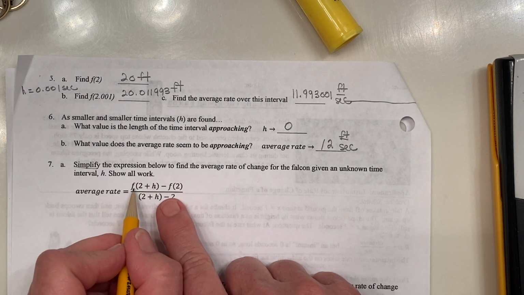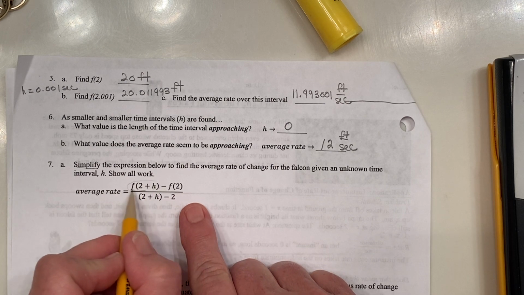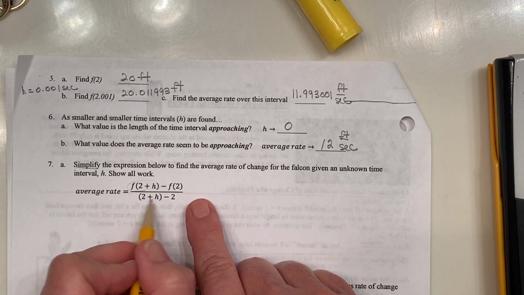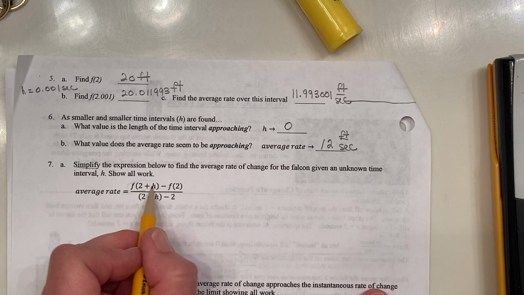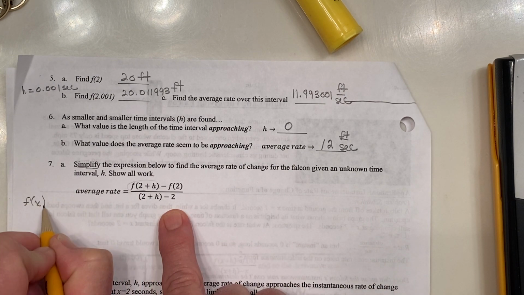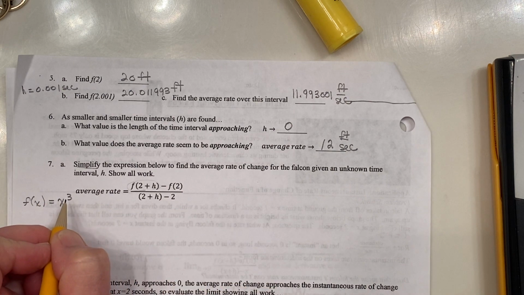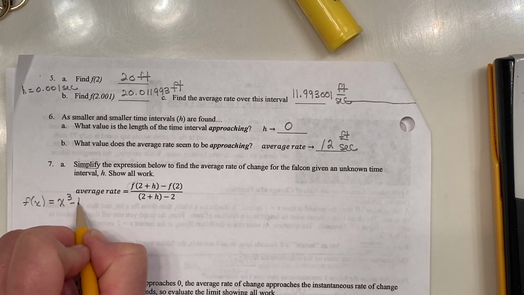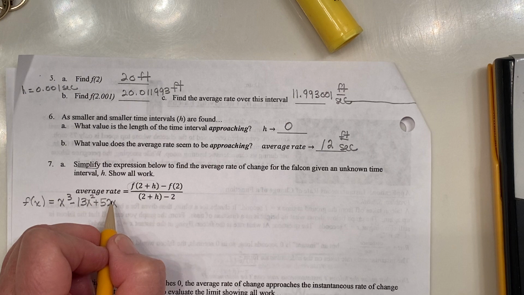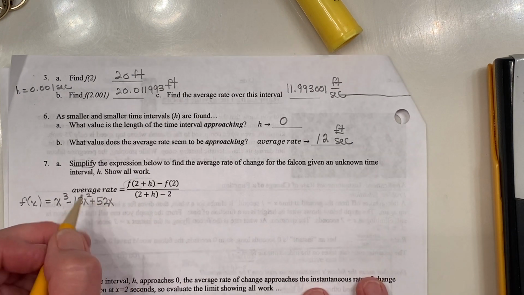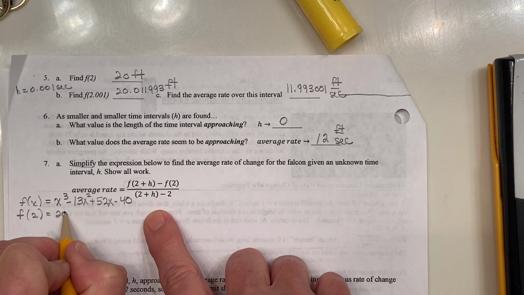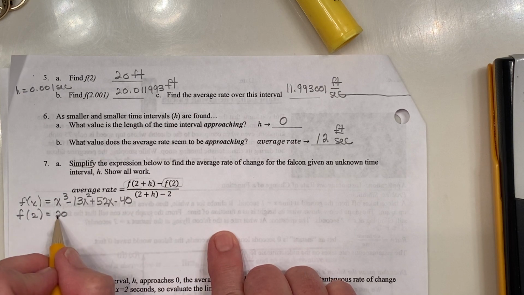All right, to simplify this expression, I've got to find something to plug in for f evaluated at 2 plus h, and I've got to find something to plug in for f of 2 so that I can perform computations. I can't perform computations on notation. So I'm going to come over here and go, oh yeah, I was working with the cubic equation. So let's write that down over here. I think it was minus 40. Yeah. So I know that f of 2 was already found to be 20 feet. Okay, so we've got something to plug in for f of 2. We've got the number 20.